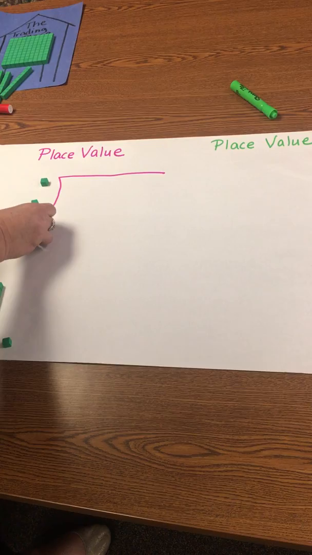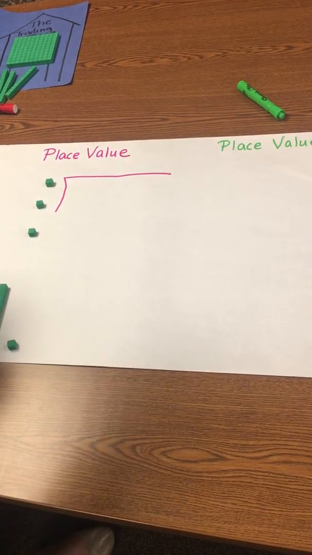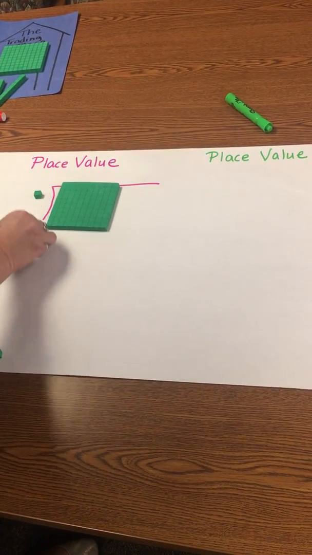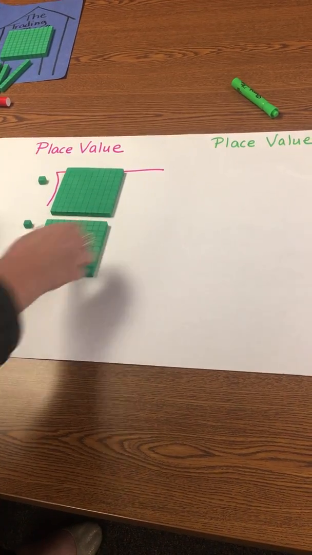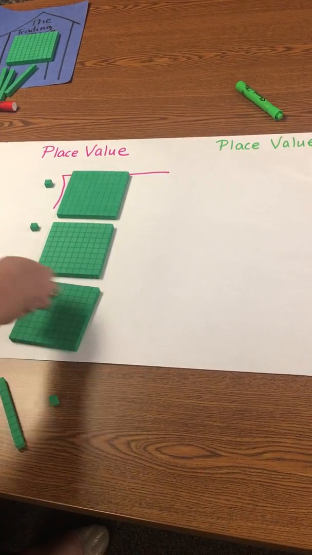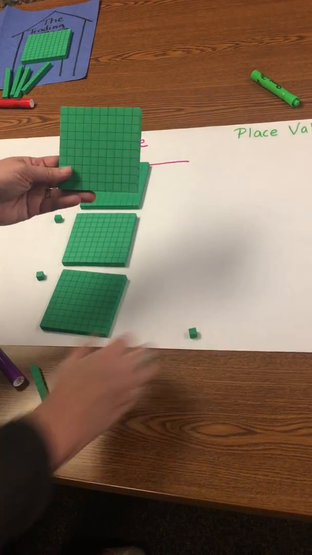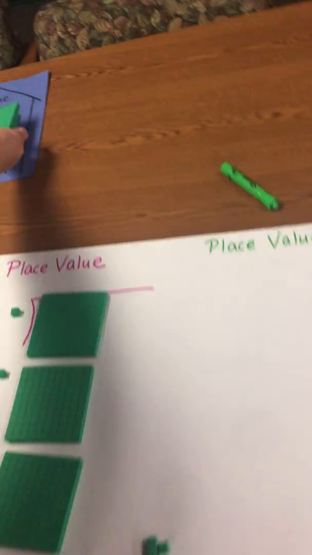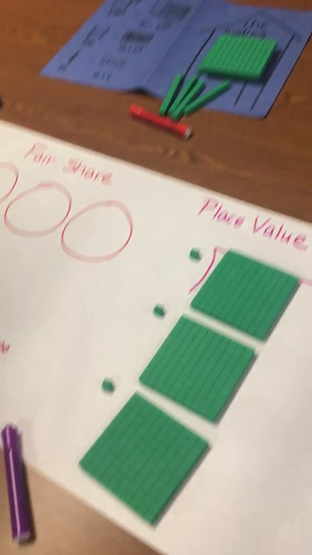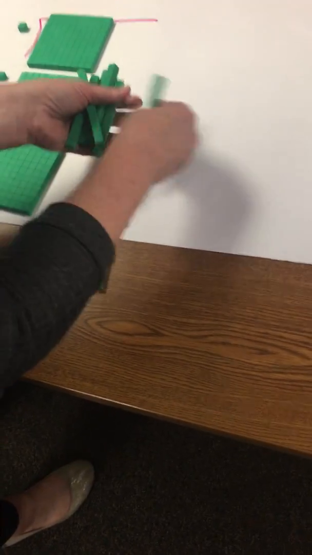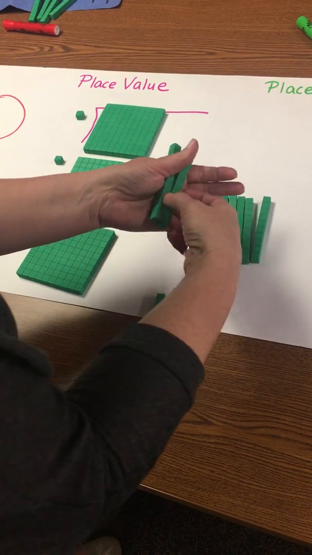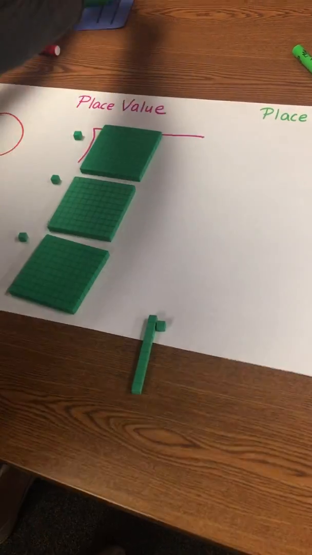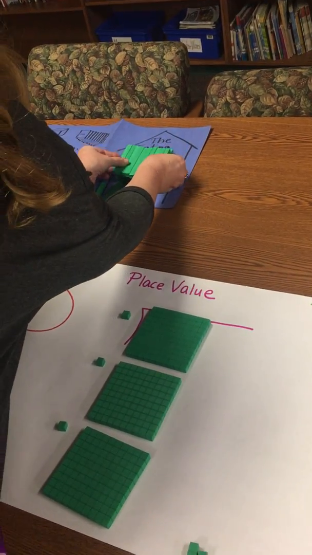Do I have enough for each group to have 1? I do. Here is my 400. Here's my first 100, my second 100, and my third 100. Do I have enough for each group to have another 1? I don't, so I'm going to have to trade it again. I'm going to trade it in for 10 tens. 1, 2, 3, 4, 5, 6, 7, 8, 9, 10. So I'm going to check it in my trading place and I know that 10 tens equals 100.